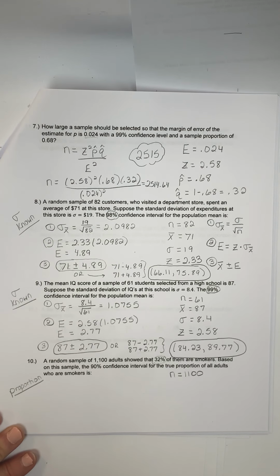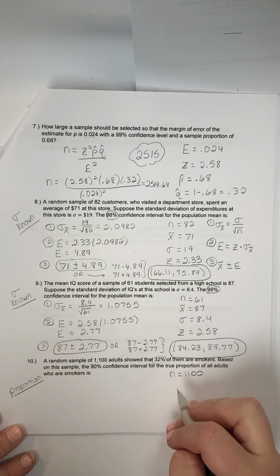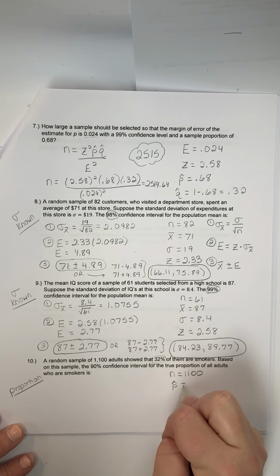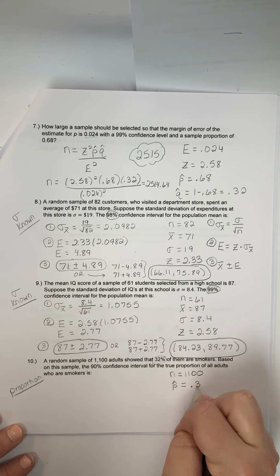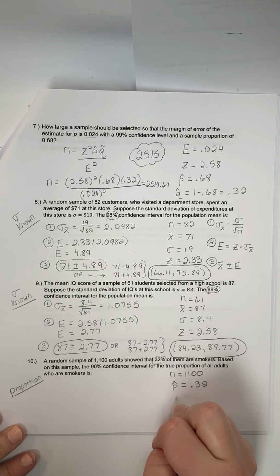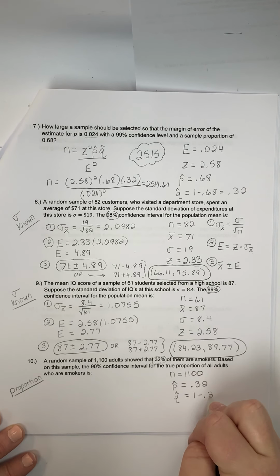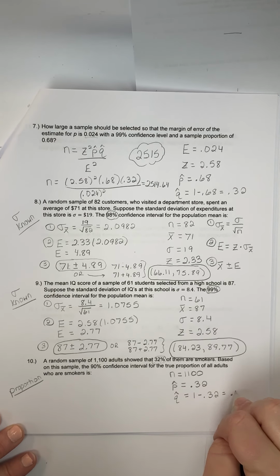That's the kind we're dealing with. And this is the sample proportion because it came from the sample. That is p hat, and you have to make it a decimal. Divide it by 100. Now, if you have p hat, you're going to also need q hat. So we're going to do 1 minus p hat, and we get 0.68.